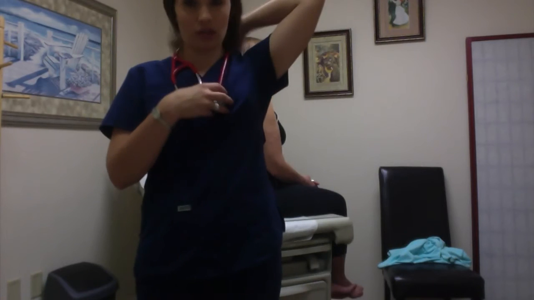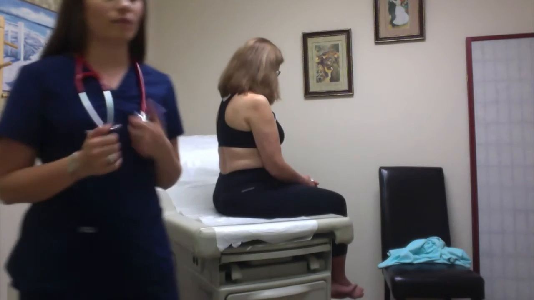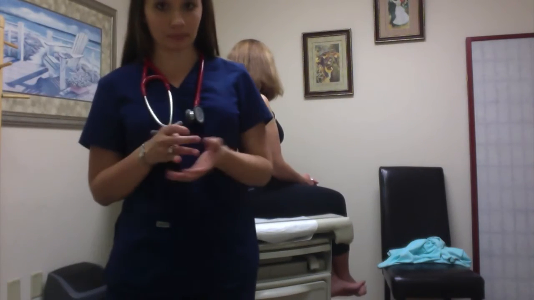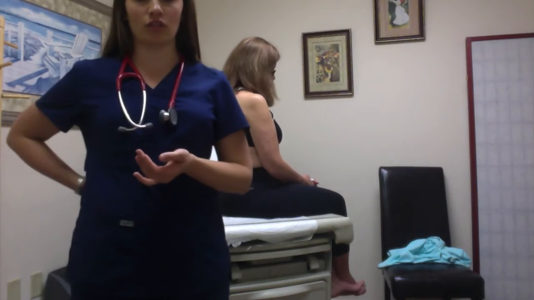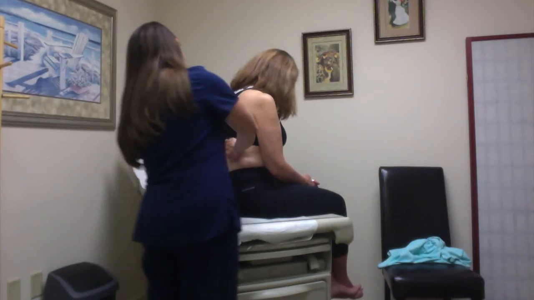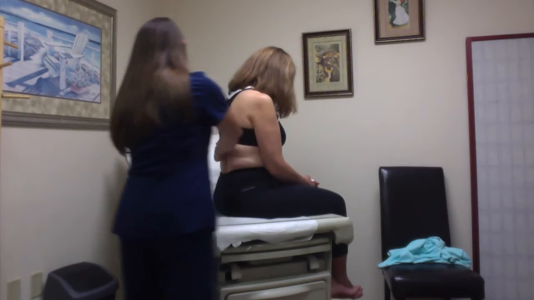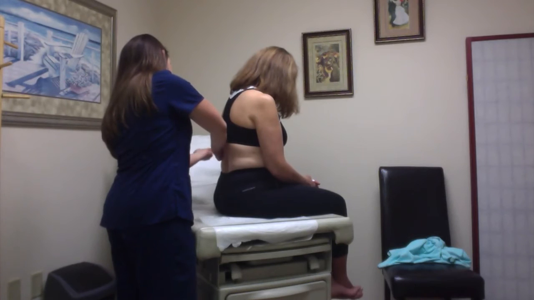Last, this isn't really respiratory, it just has to do with the posterior chest. I'm going to test for any CVA tenderness. This is also known as Murphy sign. This is testing for any tenderness over the kidneys. So just tell me if this hurts at all. Any pain? No.